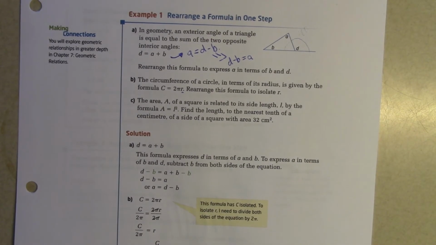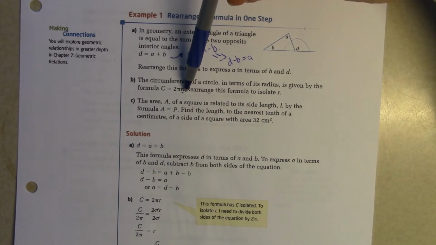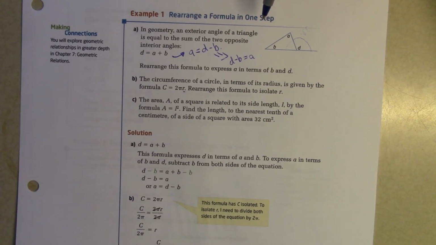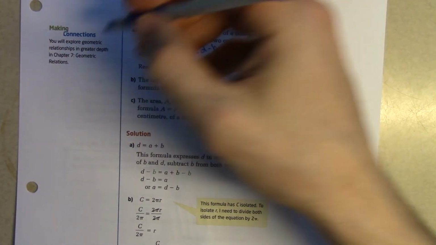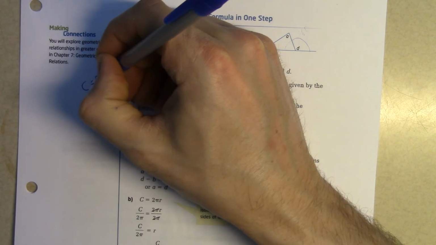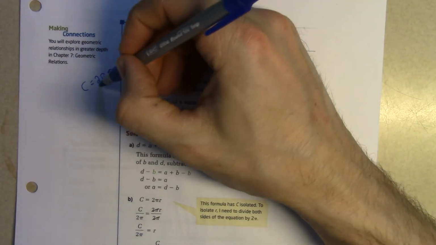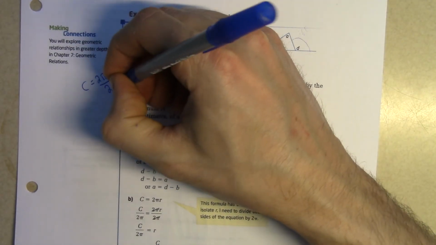So we use opposite operations right now, okay? Right now, 2 and pi are multiplying by r. So how can we get rid of the 2 and the pi? How do we cancel it out, Joseph? By dividing, right? So what do I divide by? 2 pi. Okay. Good, so these go away.